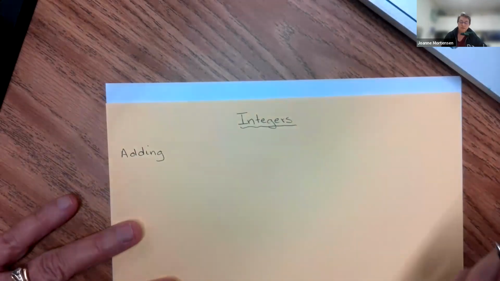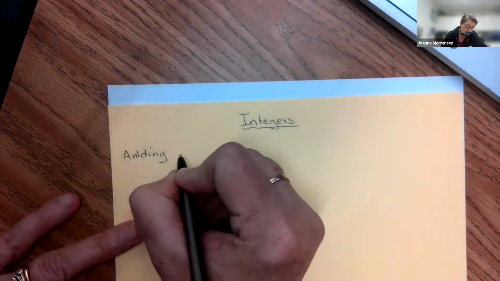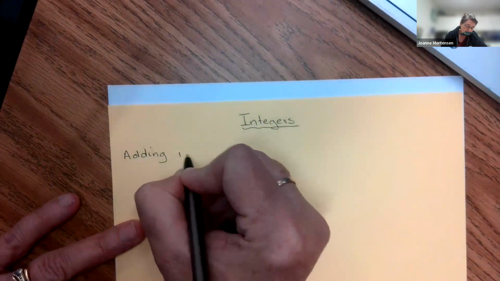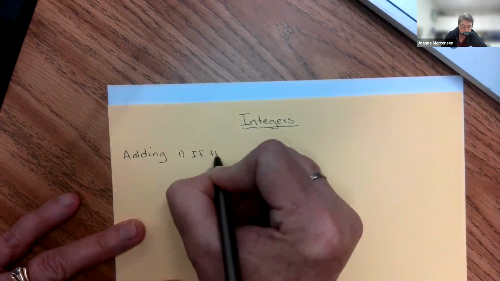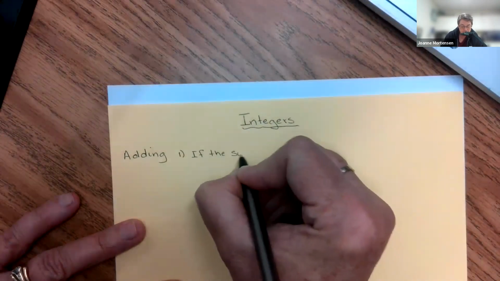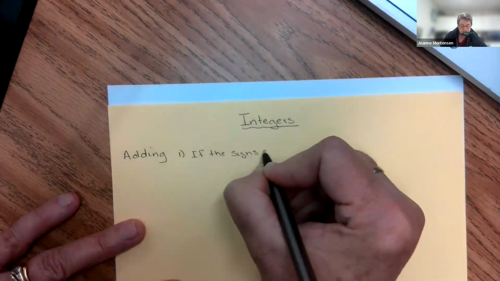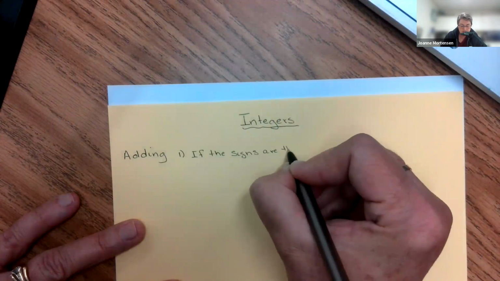Anyway, here we go. So there were two rules. One, signs are the same.